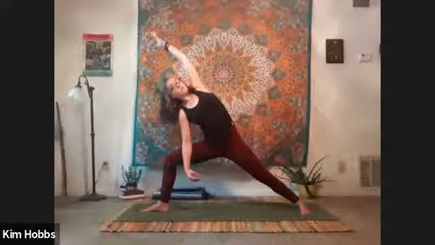Keep pressing through the outer edge of your left foot. Relax that left shoulder. Breathe into the left side body. Keep the core active. Use that right hand and arm to kind of spiral the heart open a little bit more. Take one more deep breath in and out here. And then just let that left arm fall in front of your face. Come all the way back up to warrior two.